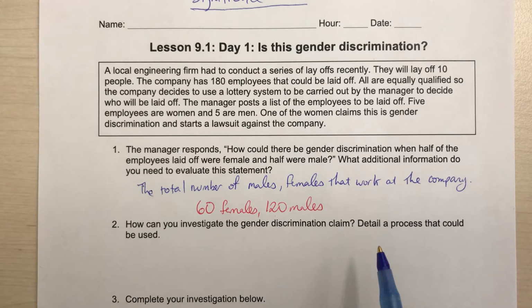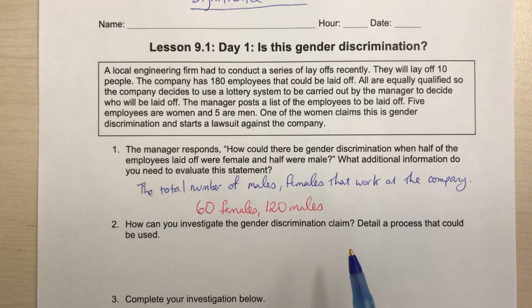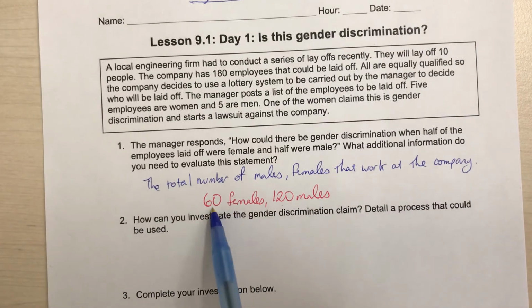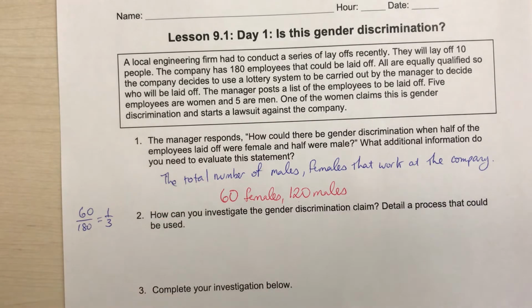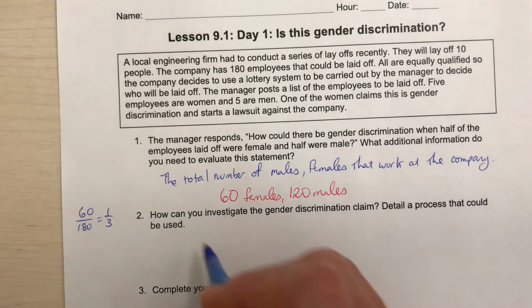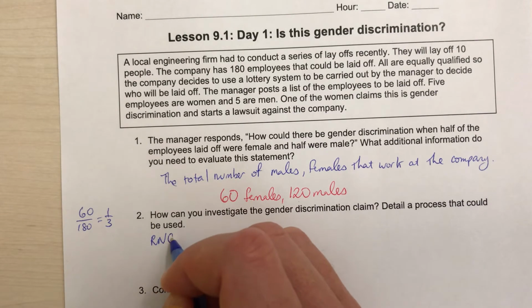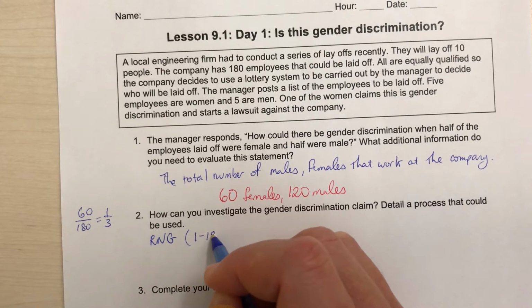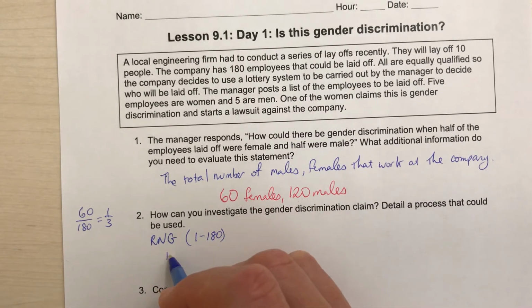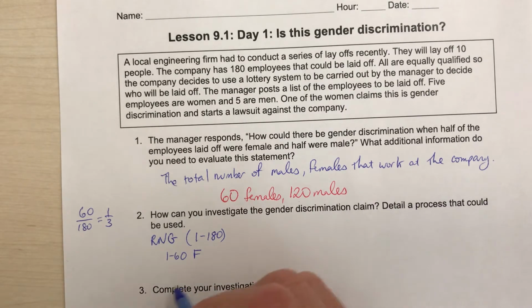Well, what we want to do is we want to run a simulation here. We would like to simulate the employees and choosing 10 of those employees and then determining, okay, what proportion of them are female. Now, we do know that, so 60 out of 180, there's 180 employees. So we know that 1 out of 3 are going to be female. So one thing we could do is a random number generator, where we say that we'll go from 1 to 180, and we would say that 1 to 60 would be female, and then 61 to 180 would be male.